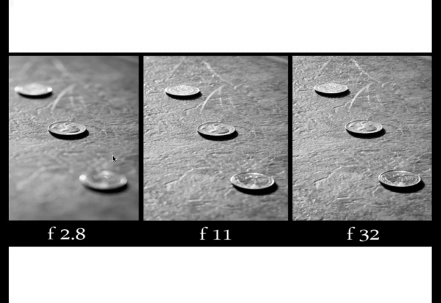So here's just an example of using simply just your f-stop again. From wide open, really shallow depth of field at f2.8, that center coin is in focus. The foreground and background are really blurry. The center one here shows f11, which is a good moderate depth of field.